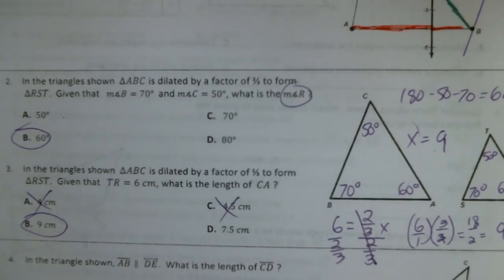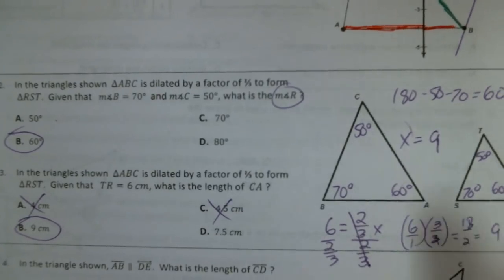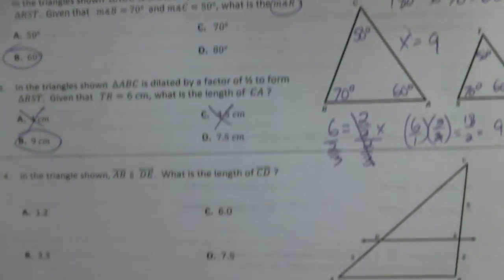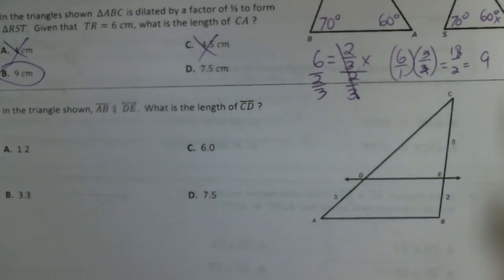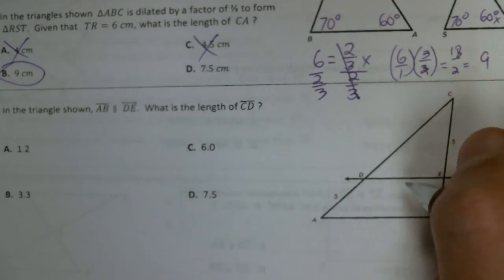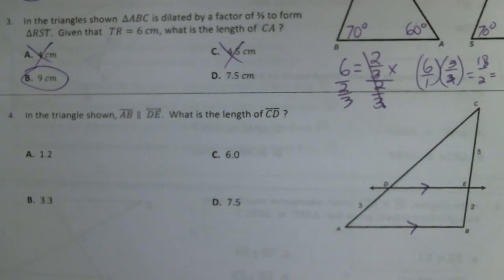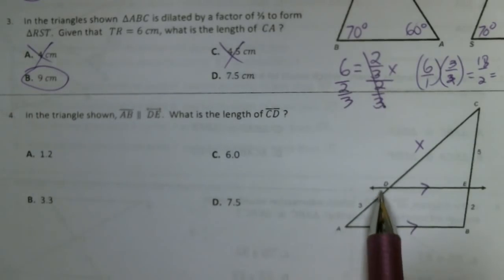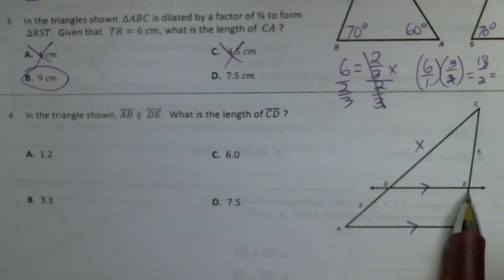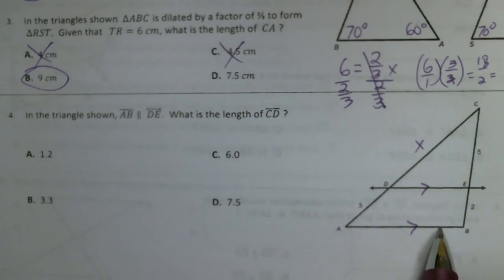All right, number 4: in the triangle shown, AB is parallel to DE. I wonder if it would help if I actually show you guys the problem. All right, these two lines are parallel, so let's write some arrows there. What is the length of CD? Put an X there. That's the variable. If you remember, when a line going through a triangle is parallel to the base, it splits these sides into lengths that are proportional. This is called the side splitter theorem.